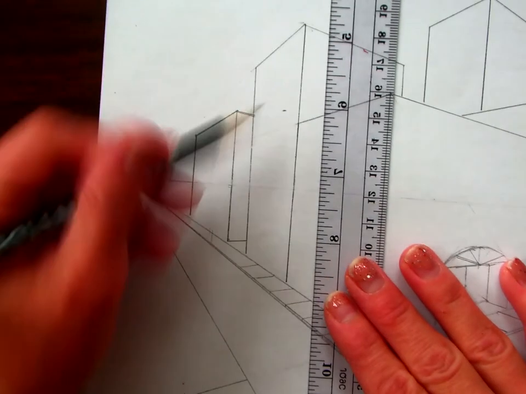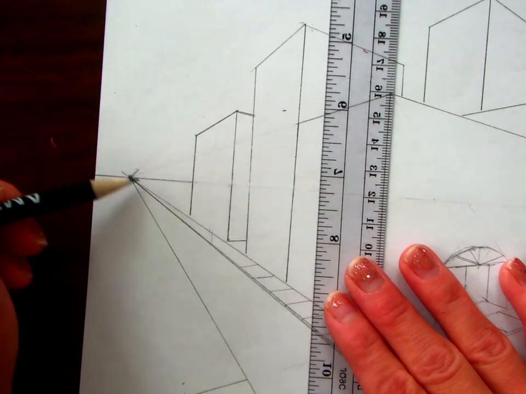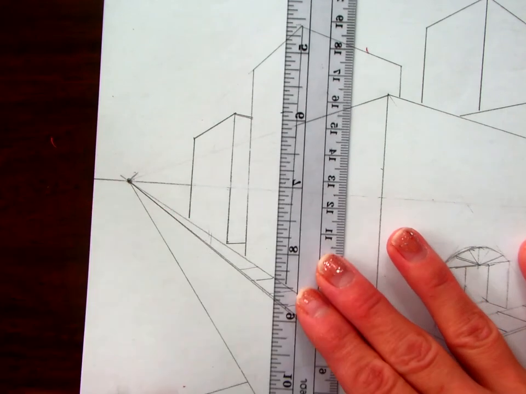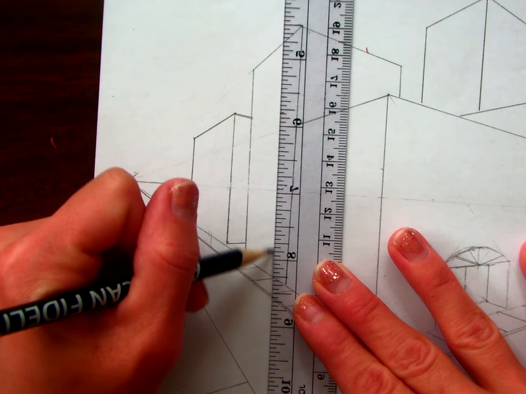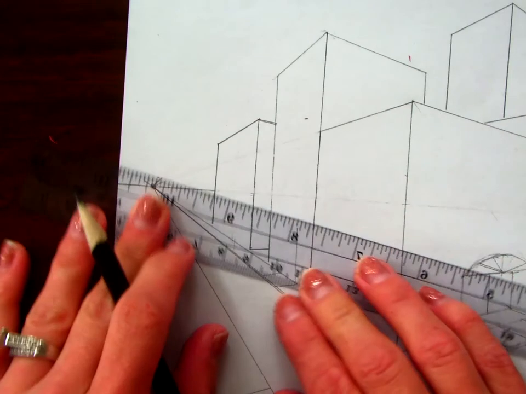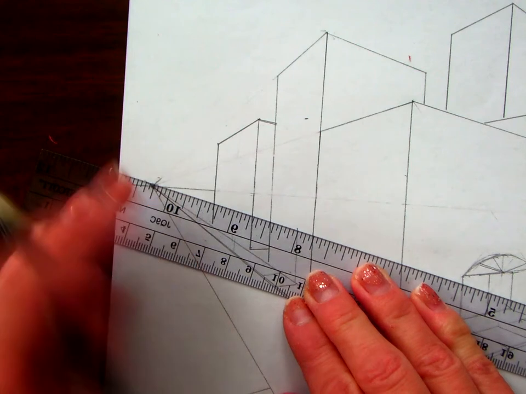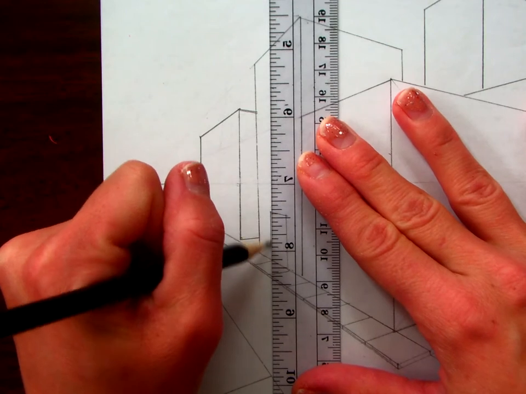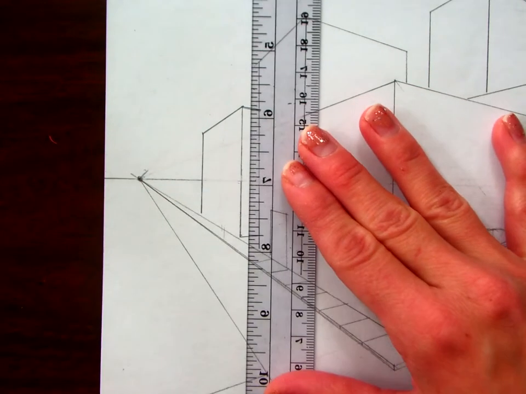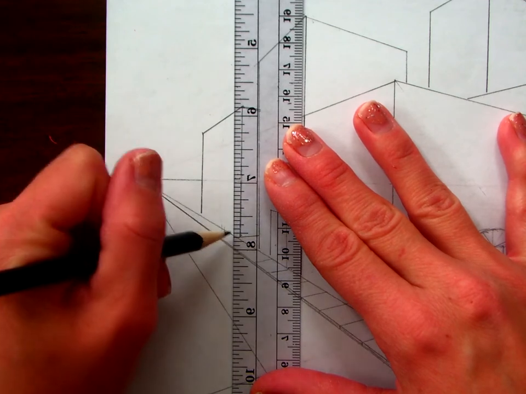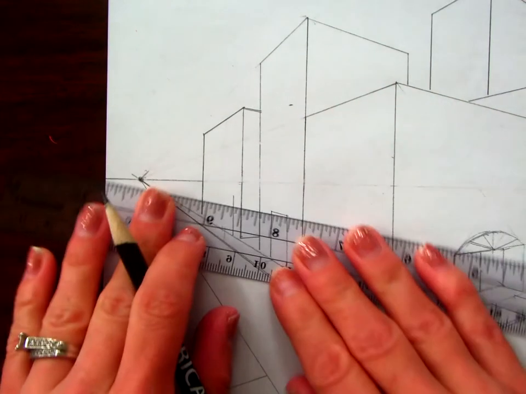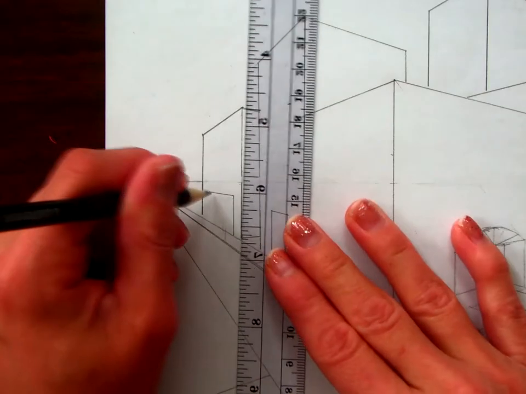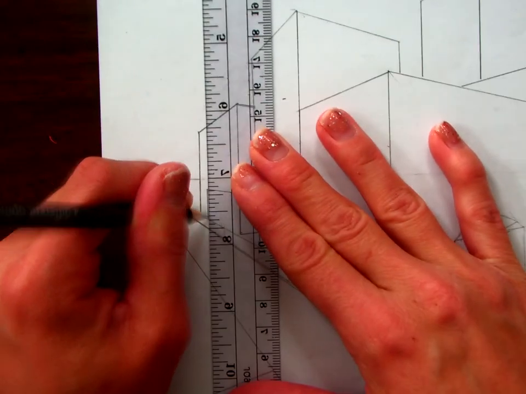These two on this side, since they're on the left side of each building, the top will go to the left vanishing point. Okay. And these are things you're going to have to do in your project. All right. So now's the time to practice them.